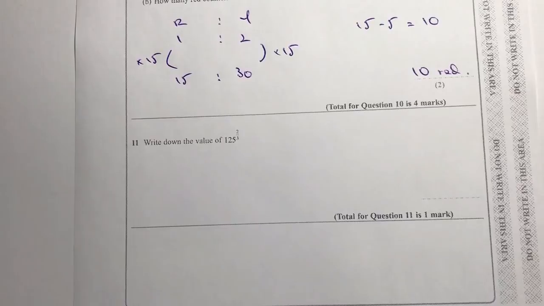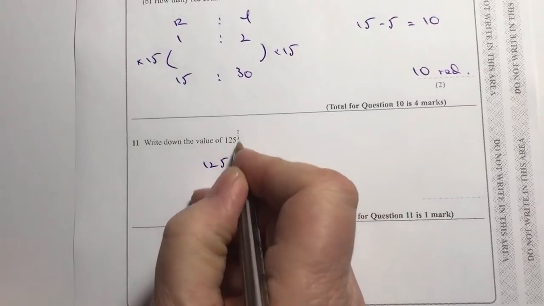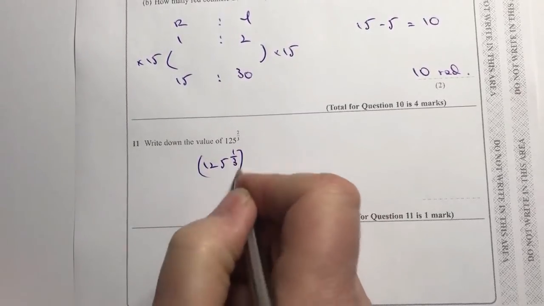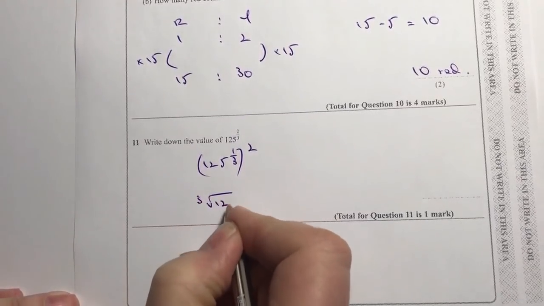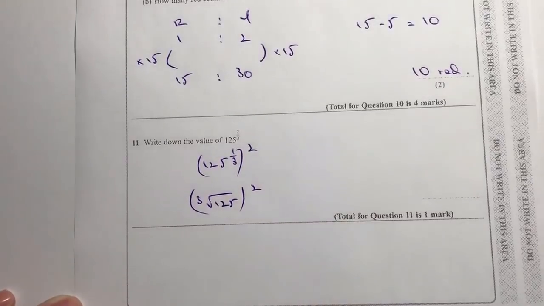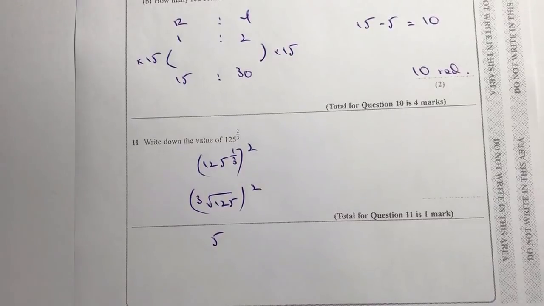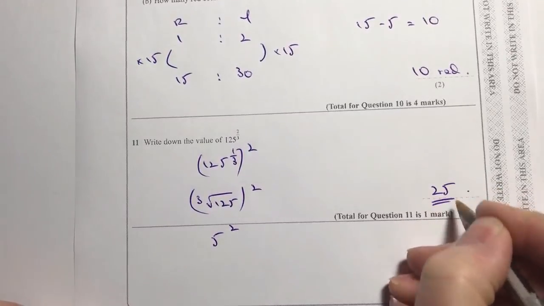You've got to do a little bit of work on this, but you've got to remember that 125 to the power of 2/3 is exactly the same as saying 125 to the third, squared. Well, 125 to the third is the same as saying the cube root of 125, squared. The cube root of 125 is going to be 5, because 5 times 5 times 5 is 125, and then we've got 5 squared. So the answer to the question will be 25.